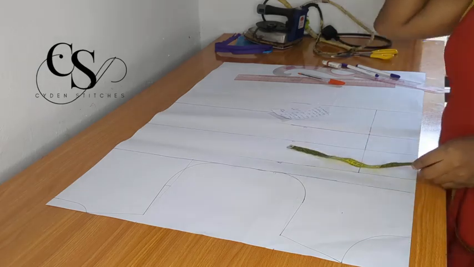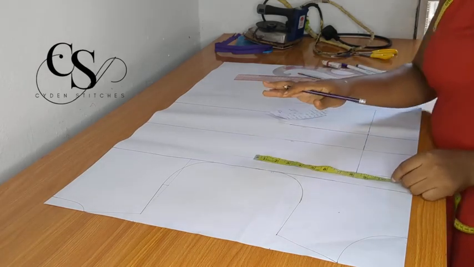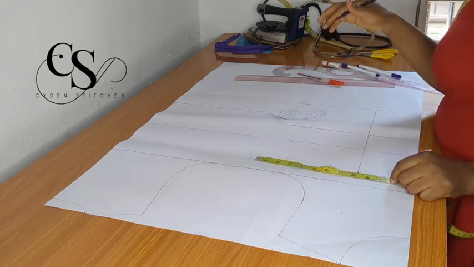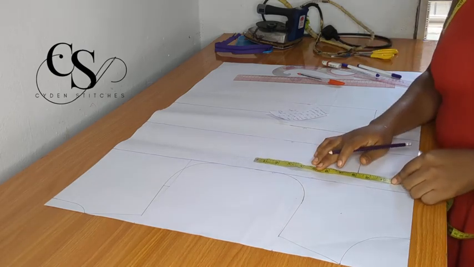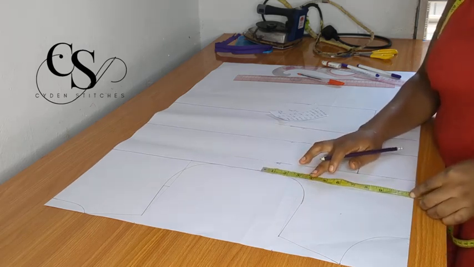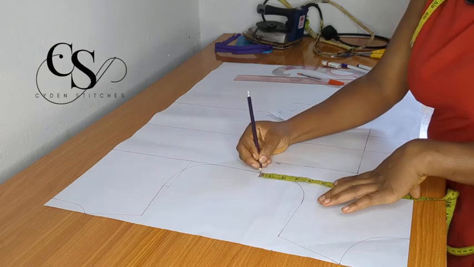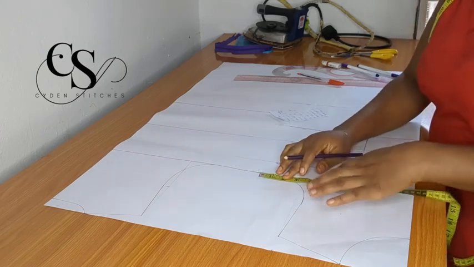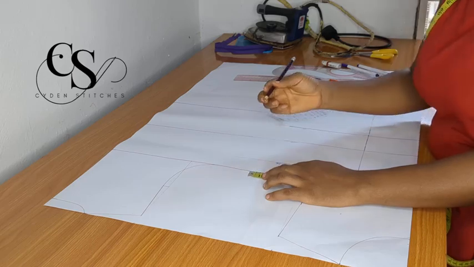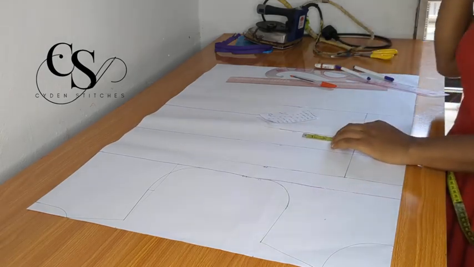For the front, you're using a bust circumference of 41, and that 41 will measure the across chest and the across back. The across chest is 22. I'll divide the across chest measurement, 22 divided by 2, and I'll have 11 inches. Then I'll add 0.25 for ease. Then for the waist, I have waist 33.